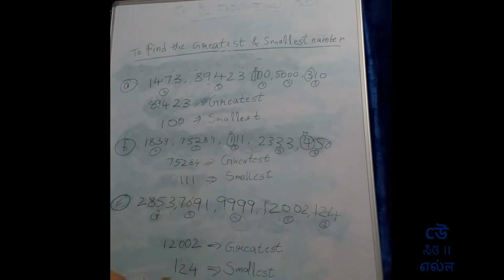The first step you have to follow is to see how many numbers you have and write the number of digits in each number. That will be the first step.